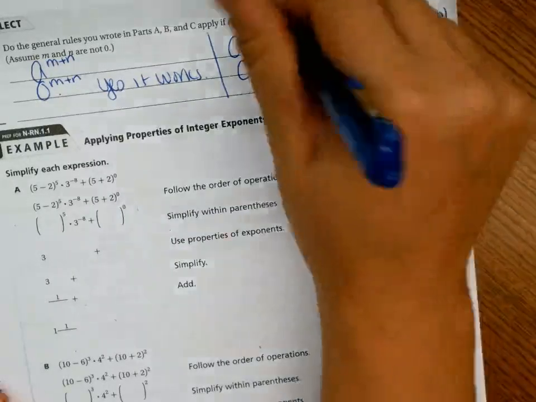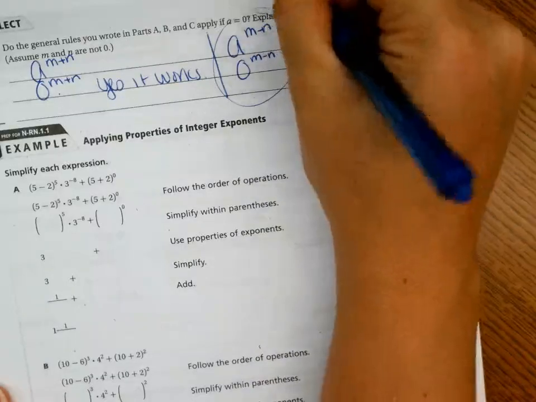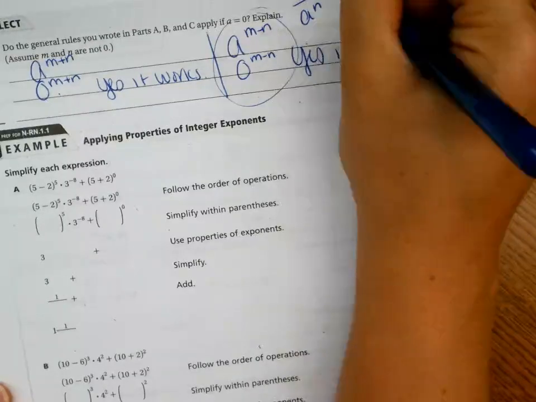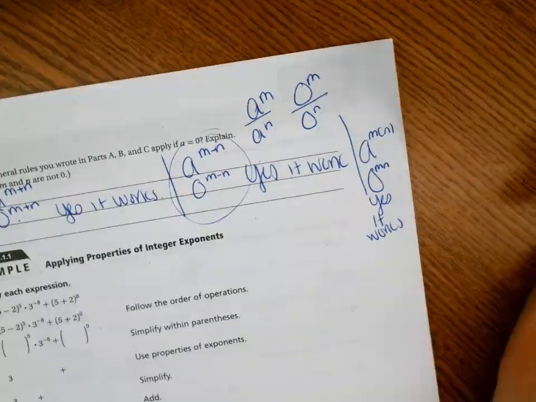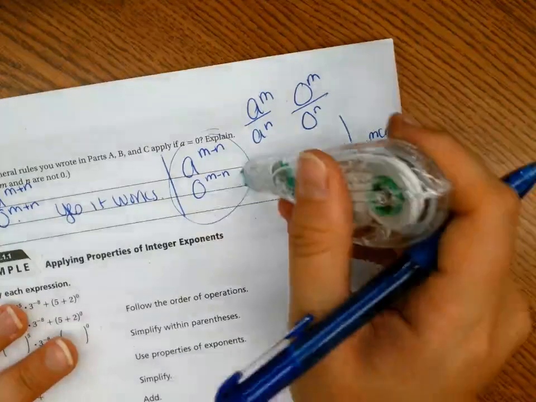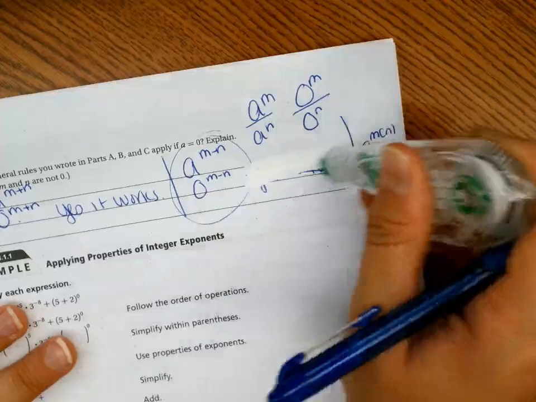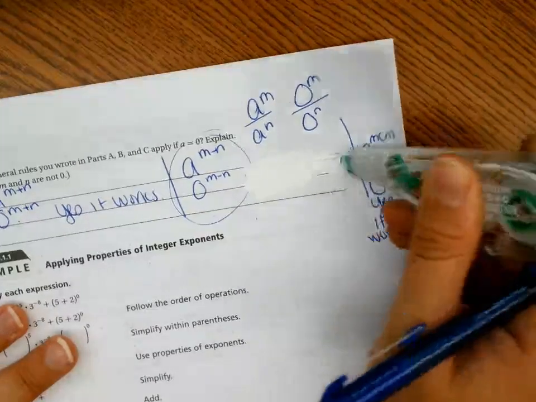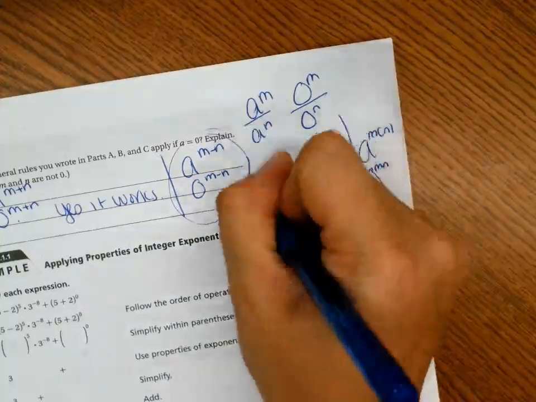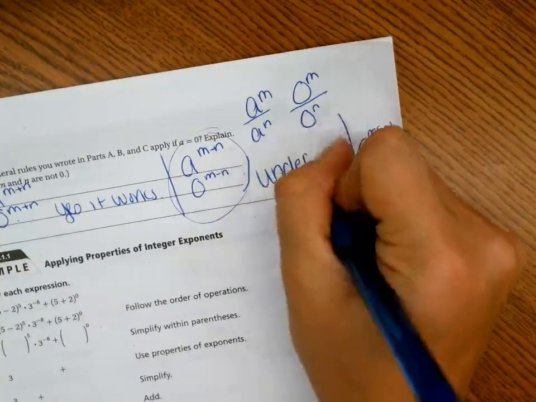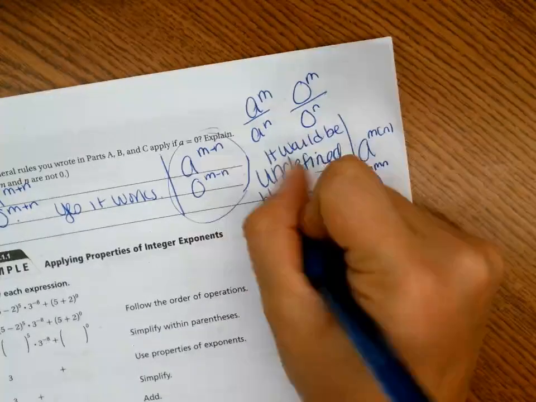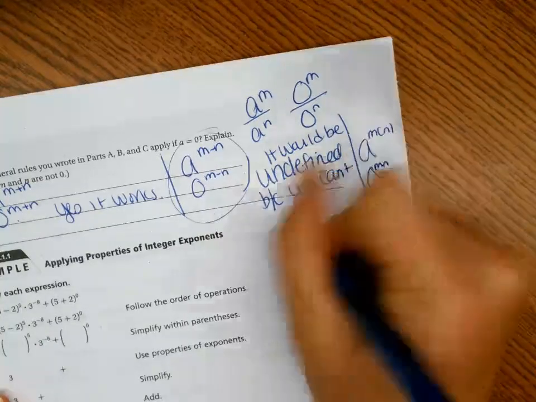before I go to here, what about when it's like this? A to the M over A to the N. Can I have 0 to the M over 0 to the N? Can I have 0 in a denominator? It would be undefined. Darn it. I almost fell for that. I did fall for it. Right? Because it was division, I would have had a 0 in the denominator, and you can at no point ever have a 0 in the denominator because it's undefined.